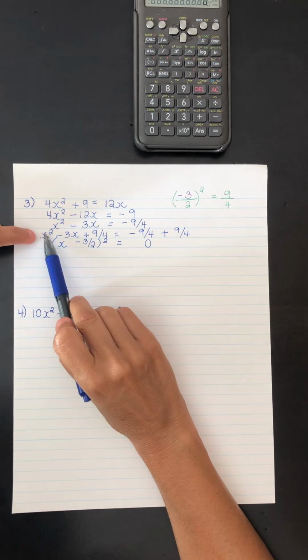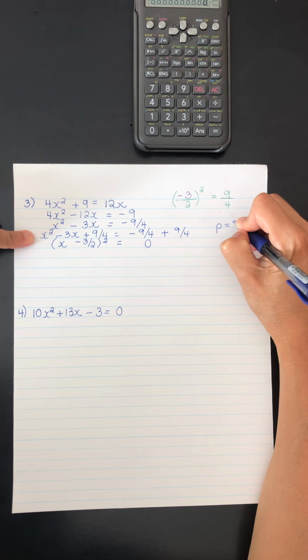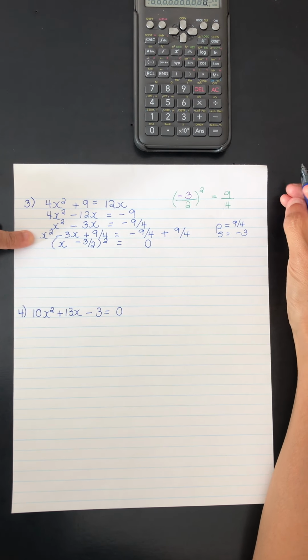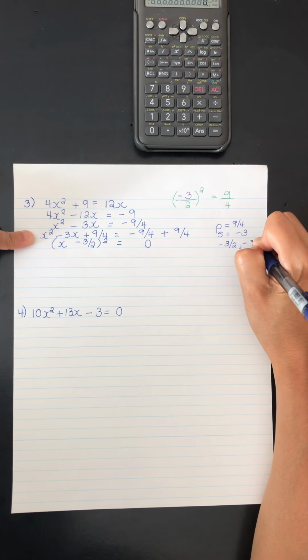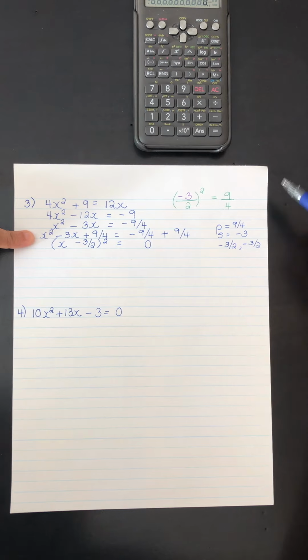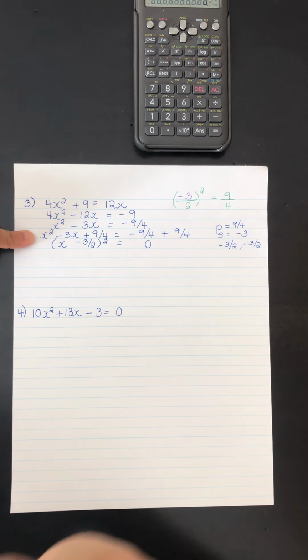Okay, but to confirm that, you could say, all right, here's a trinomial. I want a product of 9 quarters. I want a sum of -3. Would that be obtained if I use the numbers -3/2 and -3/2? Yes, it would. If I multiply these together, I'll get 9 quarters. If I add these two numbers together, I will get -3.